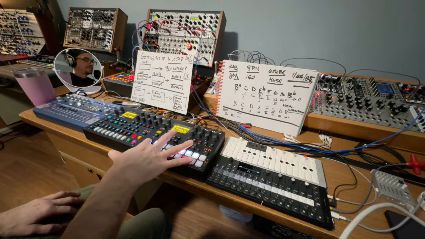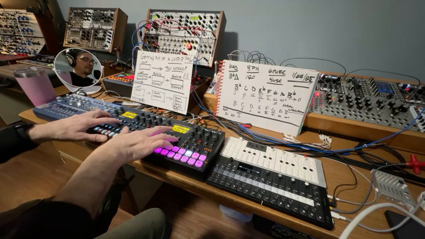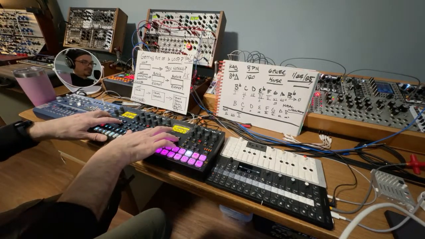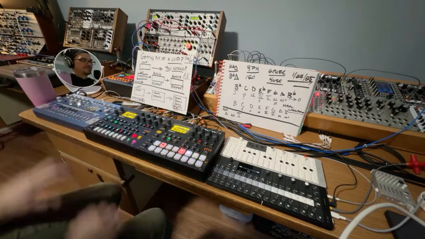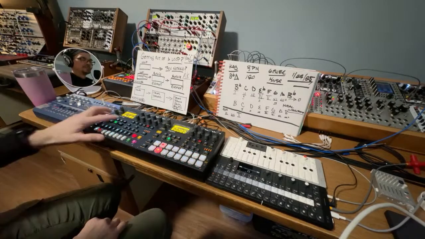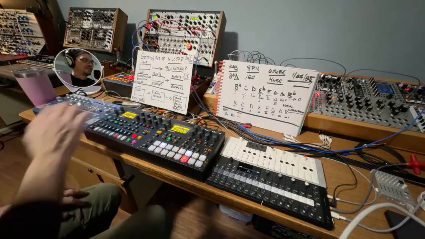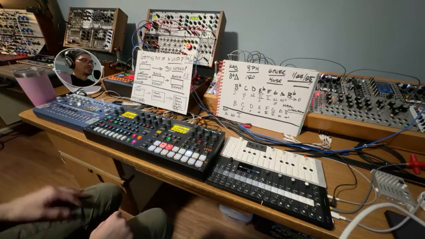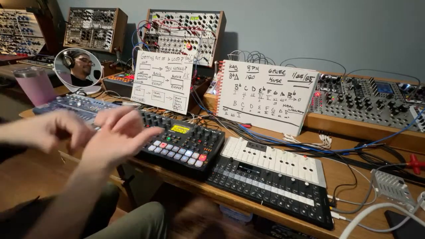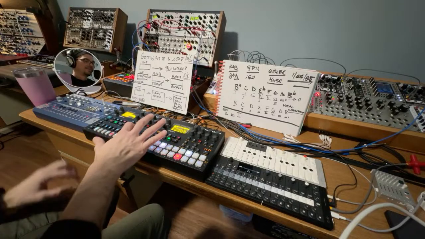Pattern, function, paste. All right, so now I'm adding my next sound. So additive, I'm just going to keep adding sounds as I keep going.